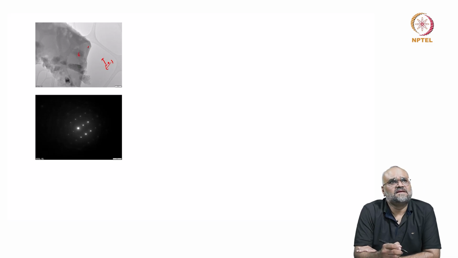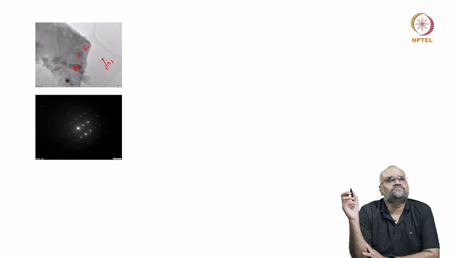So here my background intensity, let us say, is I0, as a function of variations in the mass and the thickness in the specimen. So, I know that this is gold and this is silicon. Gold and silicon appear with difference in intensities, and the corresponding diffraction pattern from this particular region appears like this.